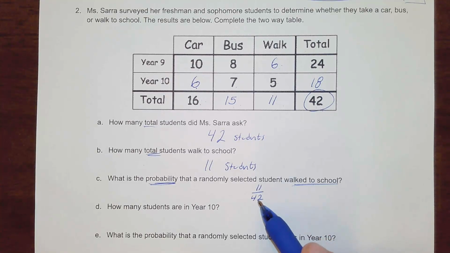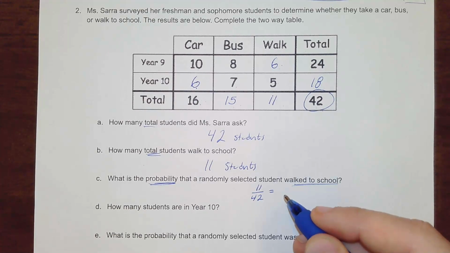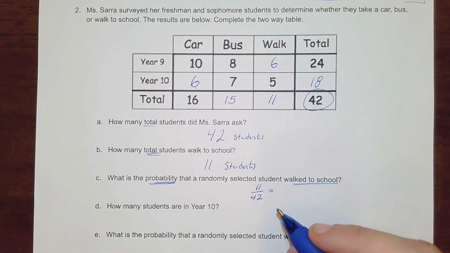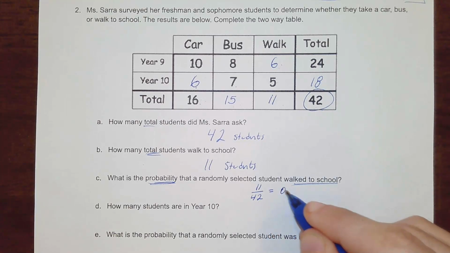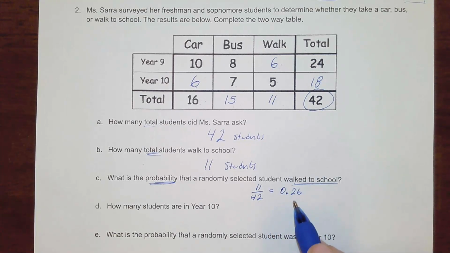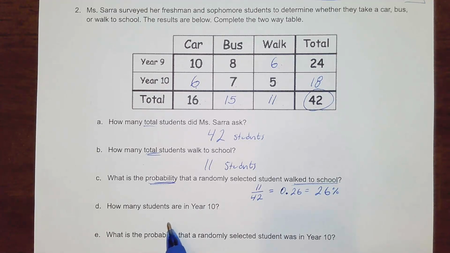Now, probability can be written as a fraction. And so technically, I could stop here. But probability can also be written as a decimal. And so if I pop that in my calculator, 11 divided by 42, I get 0.26. And so that's the probability as a decimal. Probability can also be written as a percent. So if I take 0.26 and multiply it by 100, I get 26. So 26% of our students walk to school.